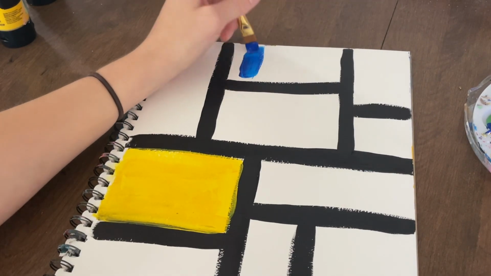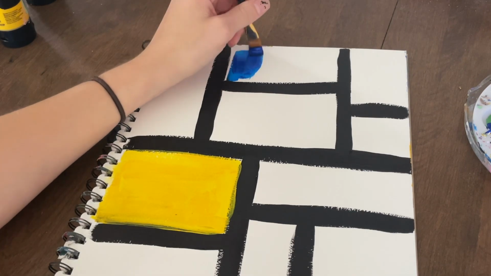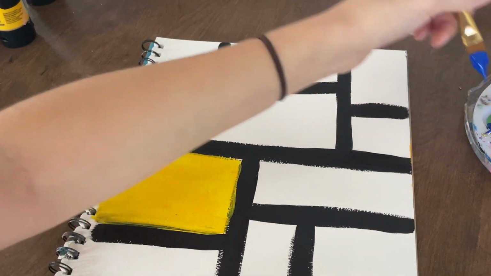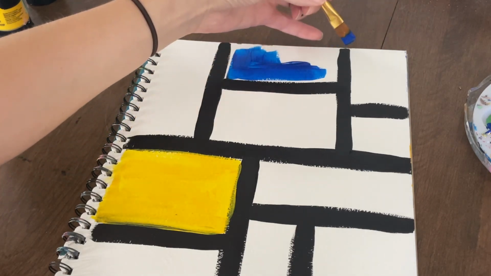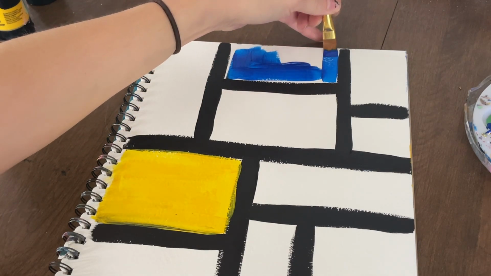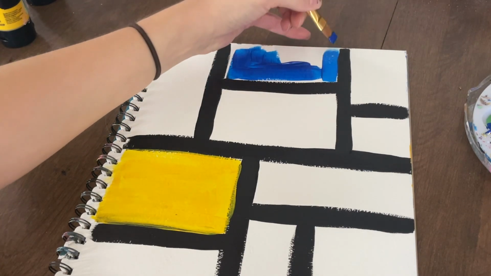So I'm going in with blue and just filling in this space here. And then once this blue space is filled in, of course, the last color that I need to use is red.